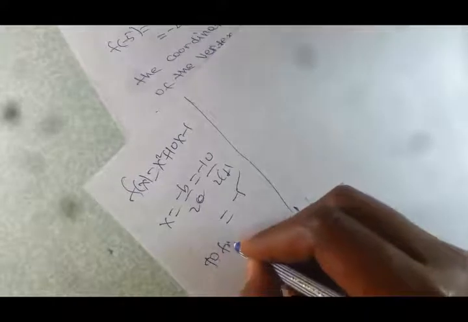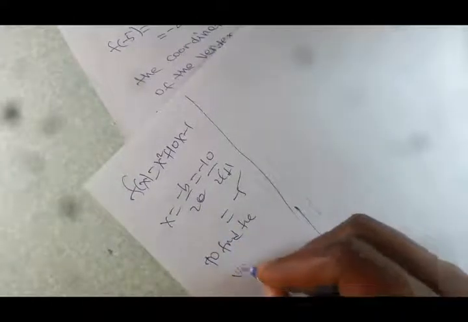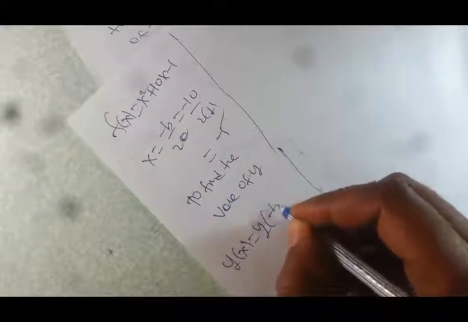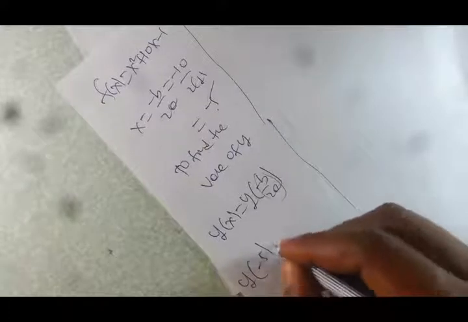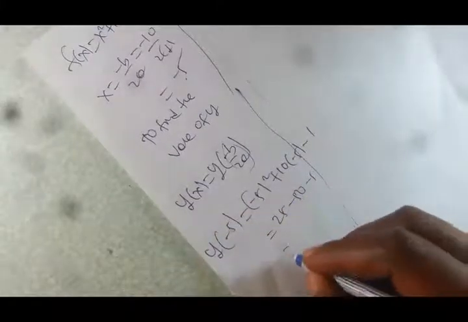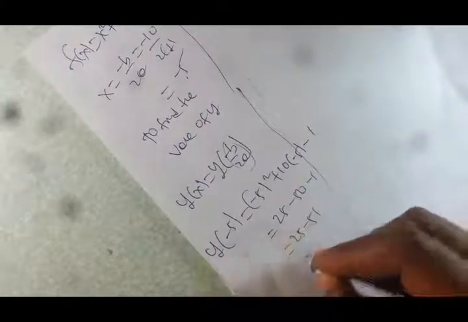Therefore to find the value of y of x, or f of minus b over 2a, insert x equals minus 5. Therefore f of minus 5 is minus 5 the whole square plus 10 times minus 5 minus 1. This is equal to 25 minus 50 minus 1, which is 25 minus 51, equal to minus 26.